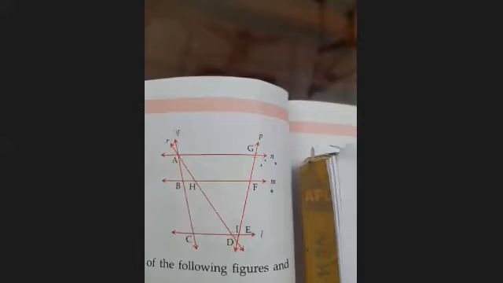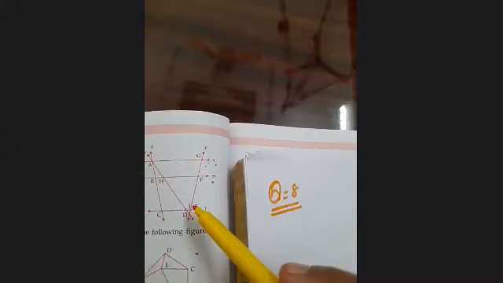Now your 8th question is: in the adjoining figure, write all pairs of parallel lines. For question number 8, we'll consider this figure. First we'll write all pairs of parallel lines.